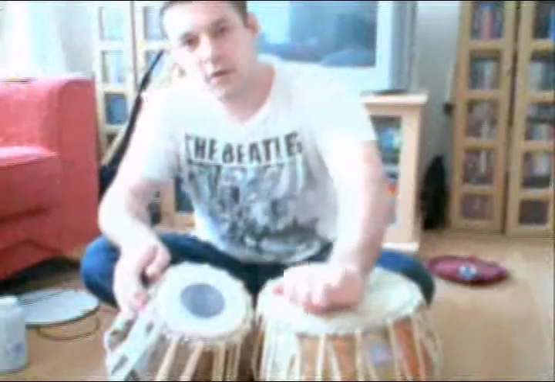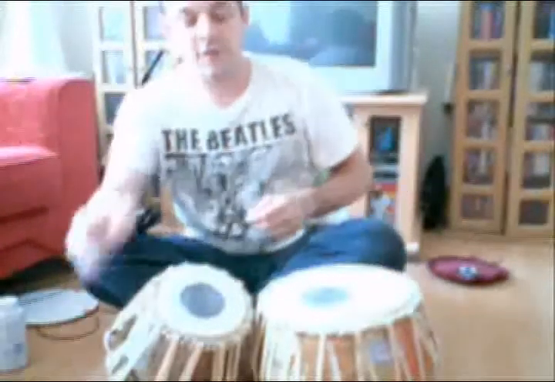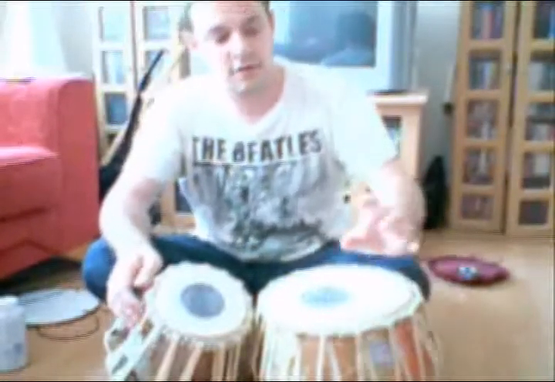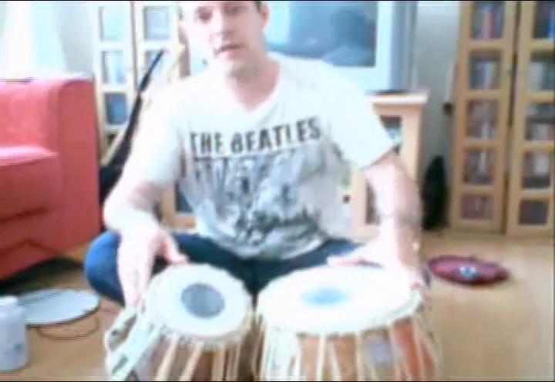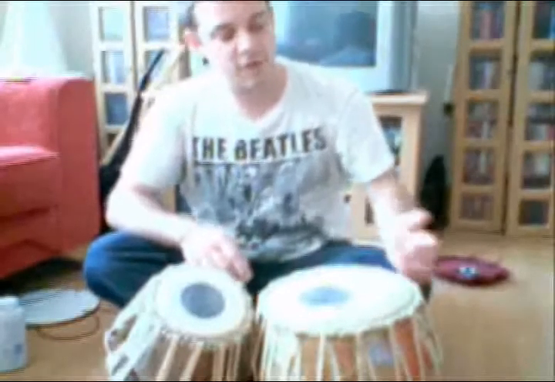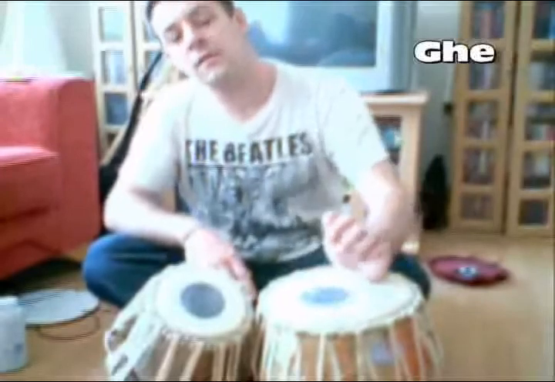Okay, so I've had the request for a video talking about what the different bols mean in the notation on the videos. So the bols is Hindi for words, and this is basically each different word denotes a different stroke on the drums. So I'll just quickly go through all the ones I can think of, starting with the bass drum on the left. So the Ge bol is just the open sound like this.